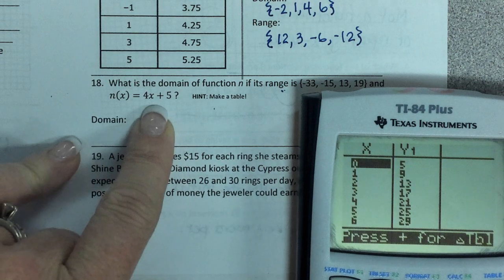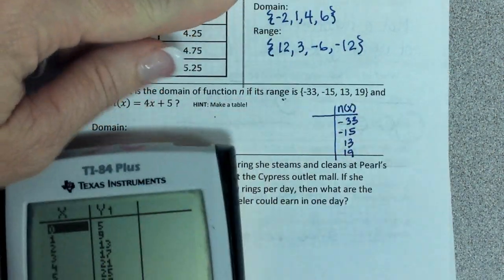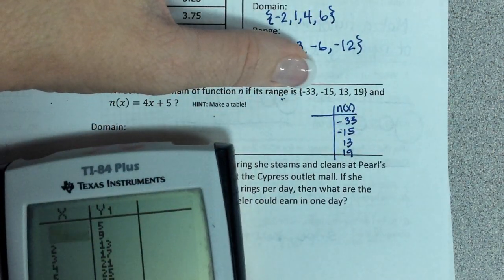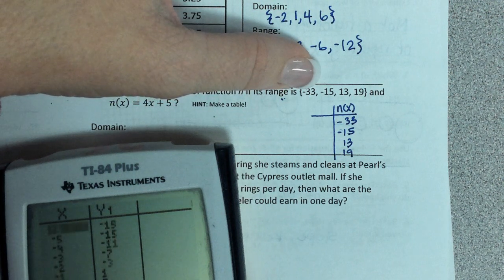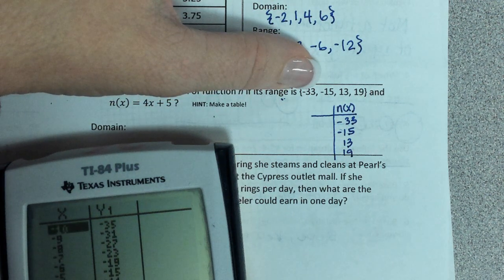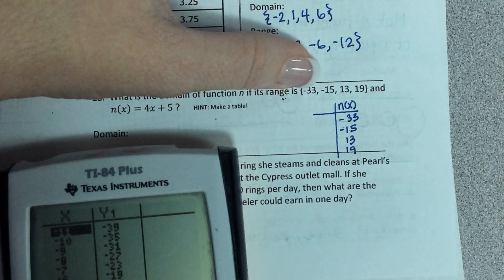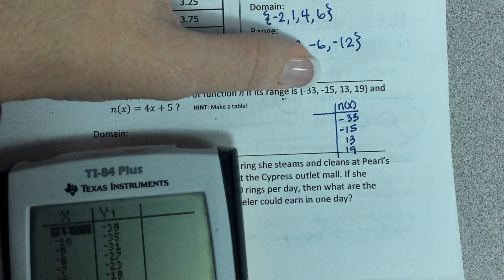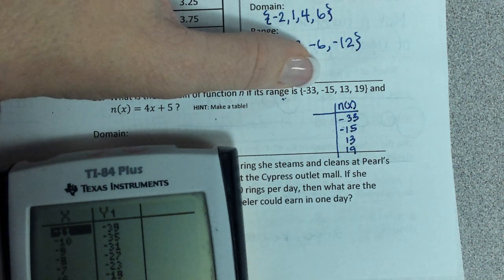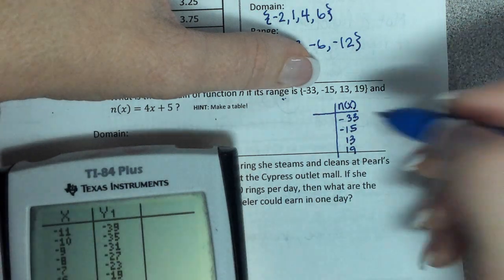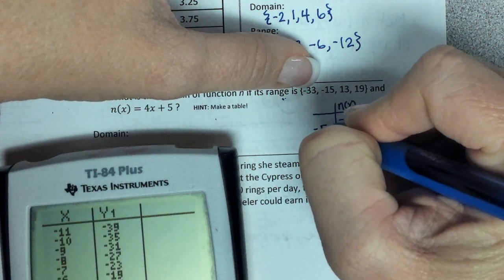And I'm going to go to the table, and I'm going to look first to see where I can find where y is negative 33. I don't see a y value of negative 33. I do see where y is negative 15, and I see that that one is negative 5.